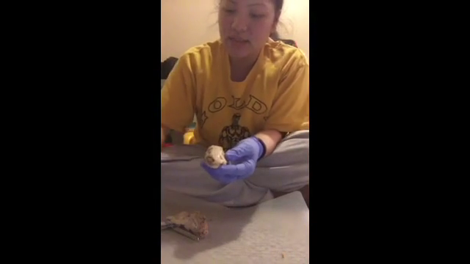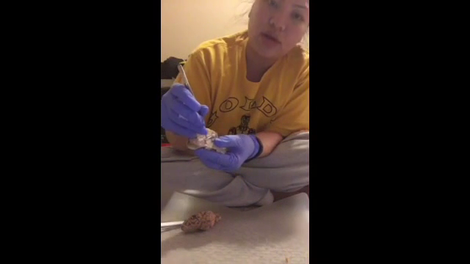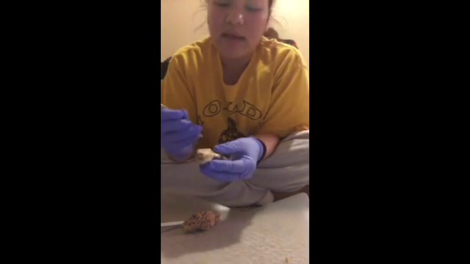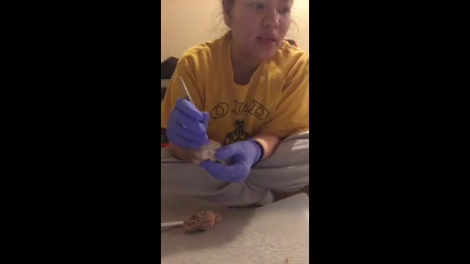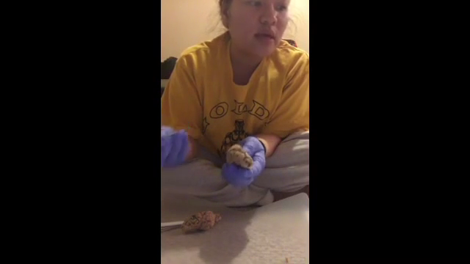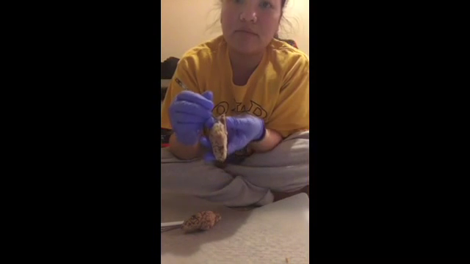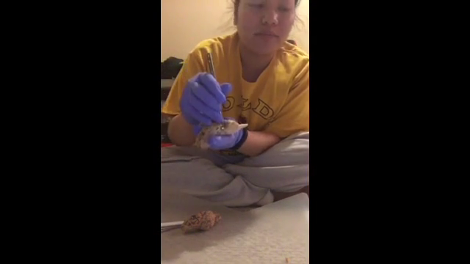The fornix is actually this one. This is the fornix right there. You can see that's the fornix. Then the lateral ventricle is this one, the big one. That's the lateral ventricle. The cerebral peduncle is right in this area, right here. It's hard to see. Right here.